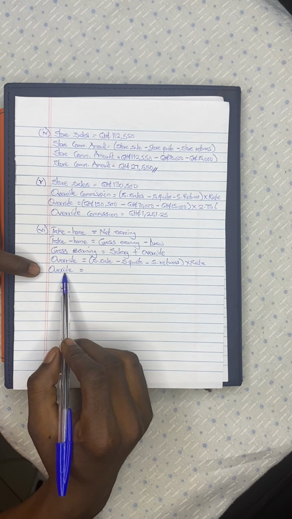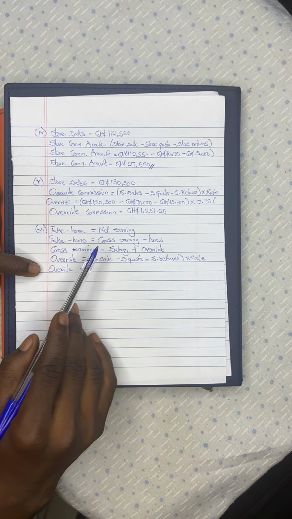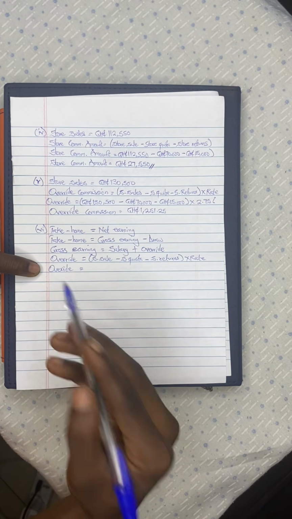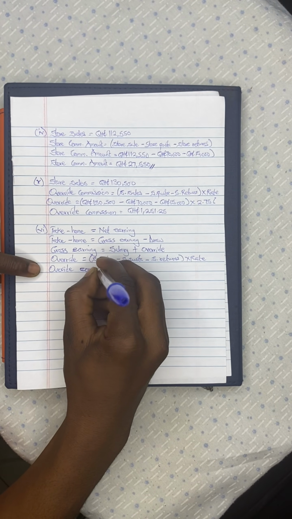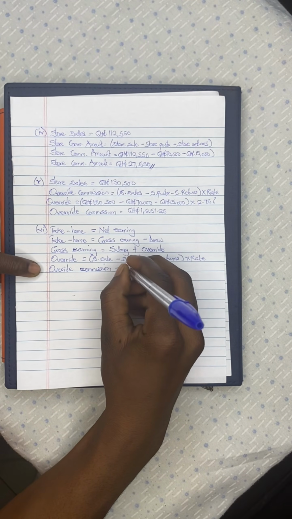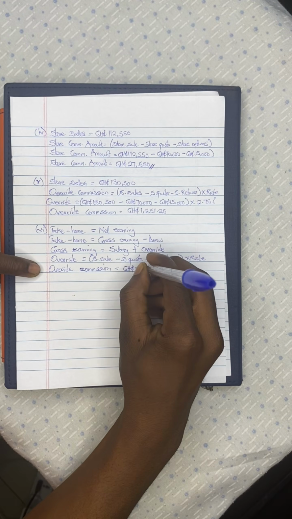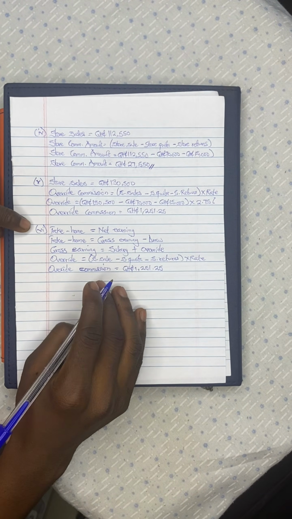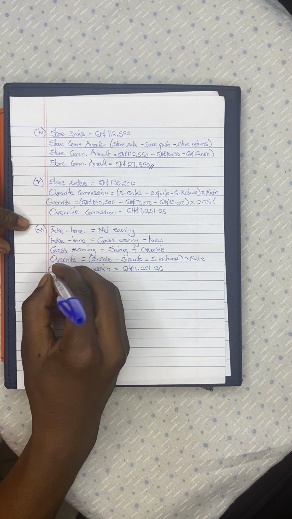So there's no need for us to even calculate the override. We bring the override commission here straightforward so that we continue with our calculation. So the override commission is equal to 1,251.25.